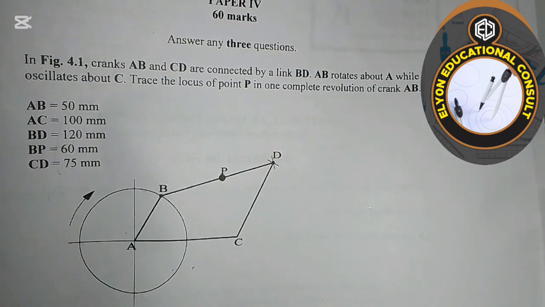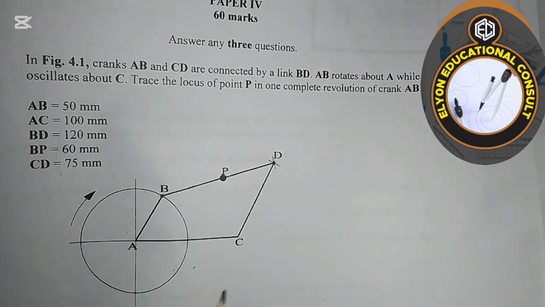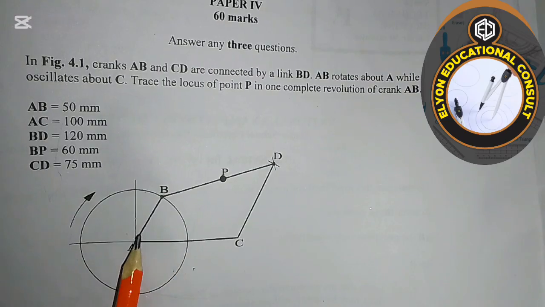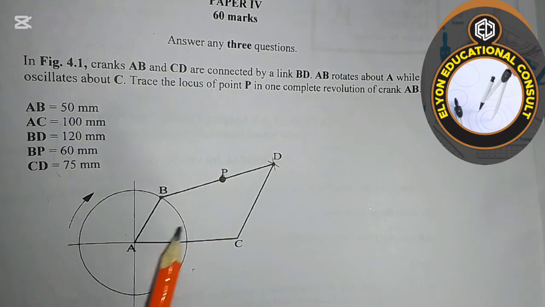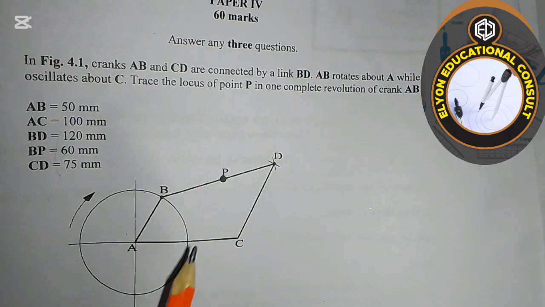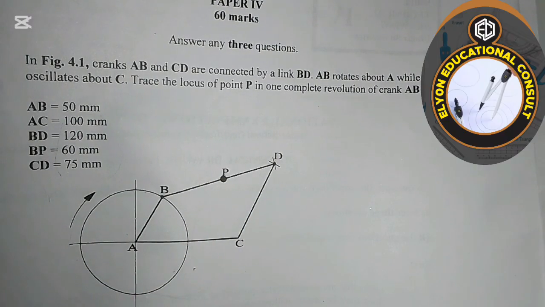So the first thing we are going to do is make a sketch of this before we start taking note of each of the points which is going to give us our curve.